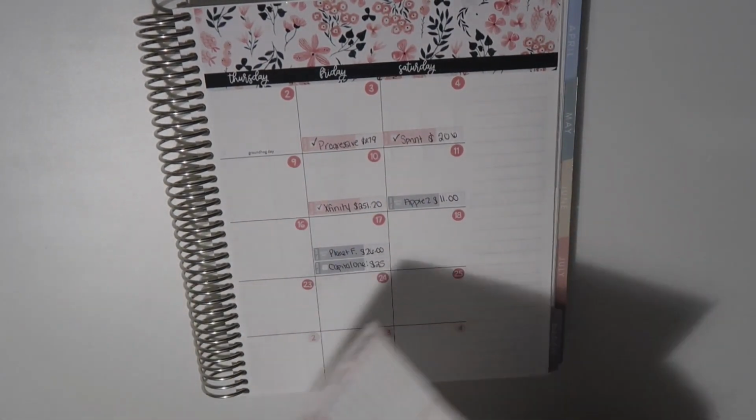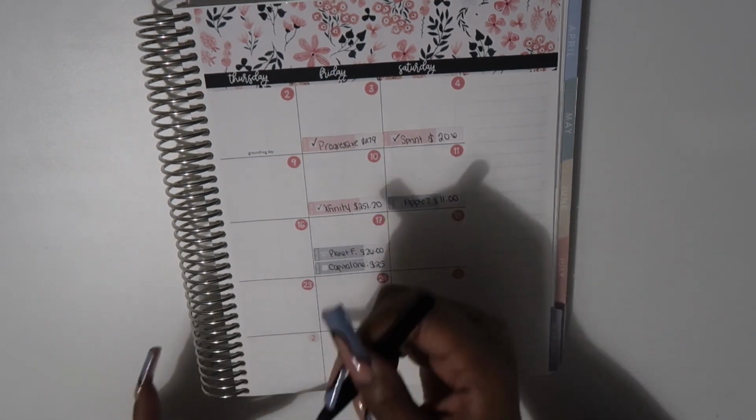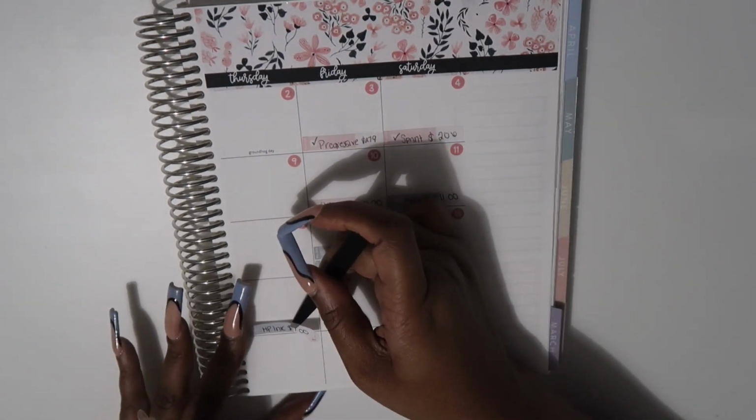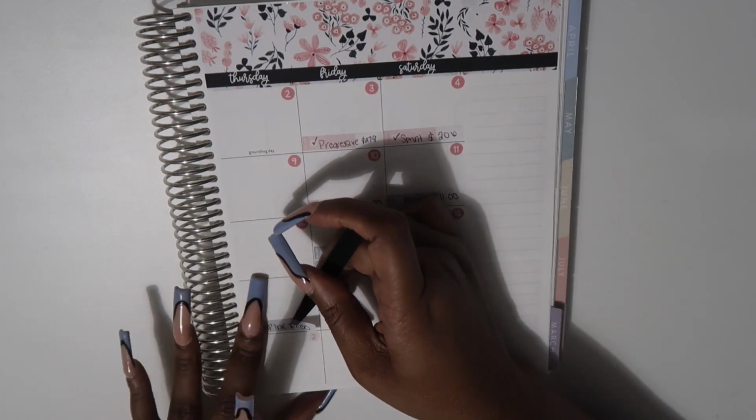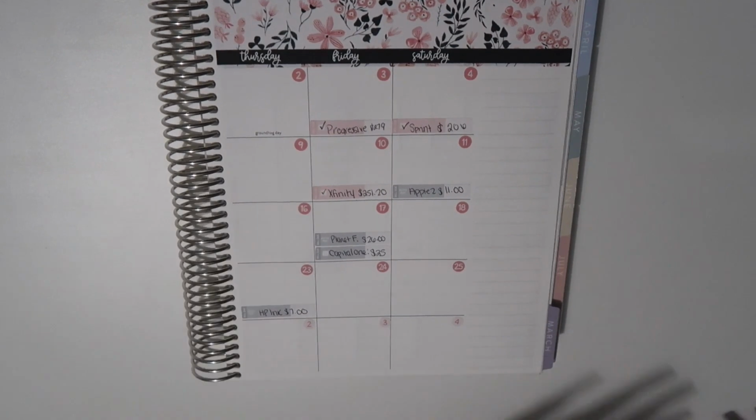Okay, HP Inc. I never know when this bill is due. I think I always put it on the 23rd. This is another one that auto drafts, but I have to go in and update it because I've changed debit card numbers and I have not updated that one.